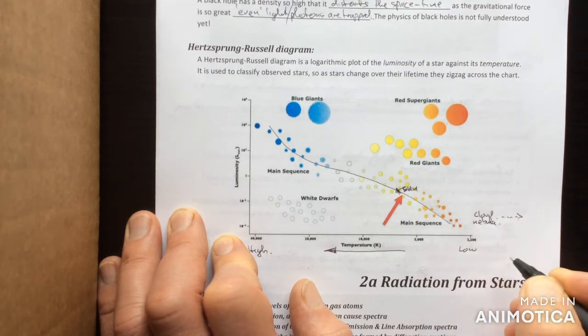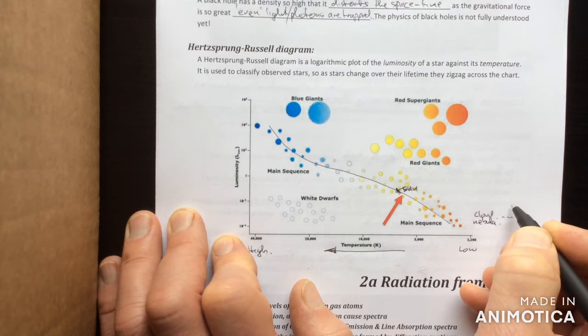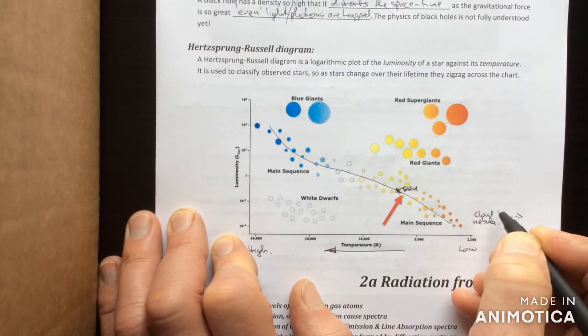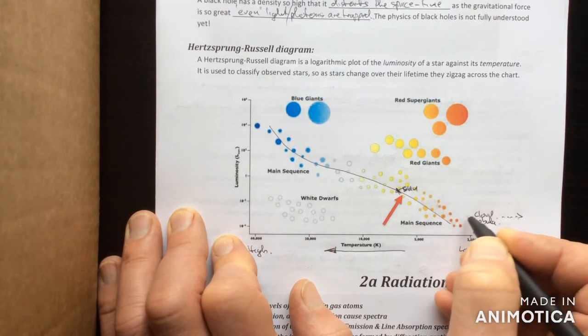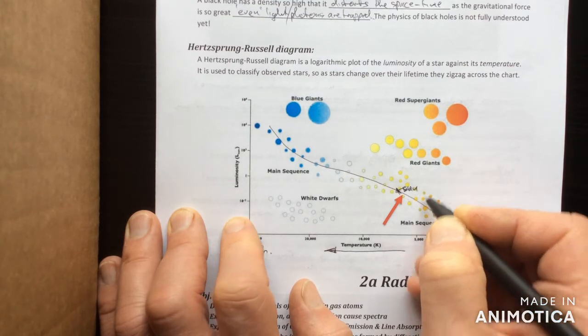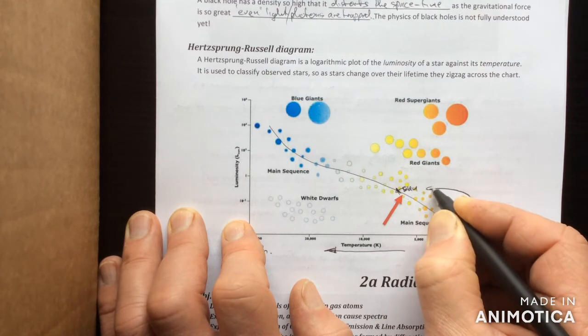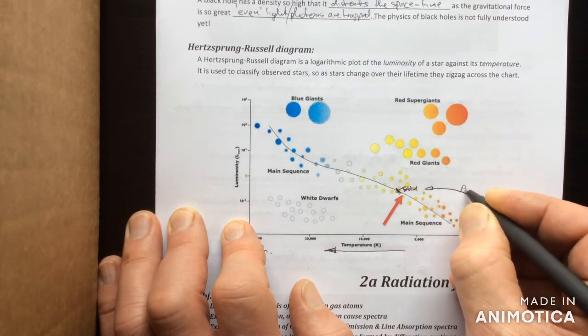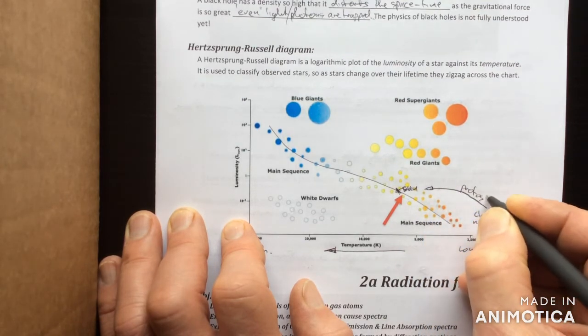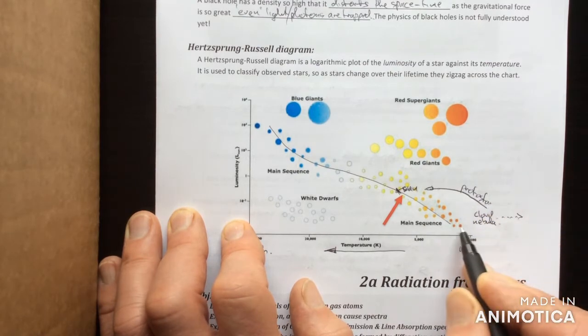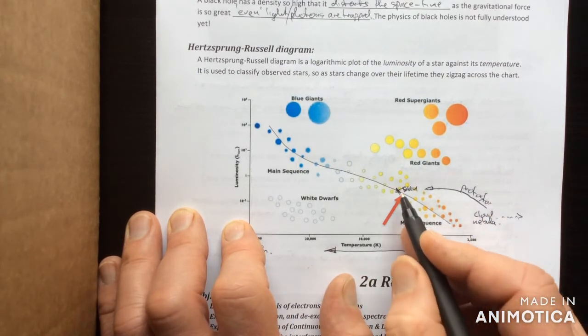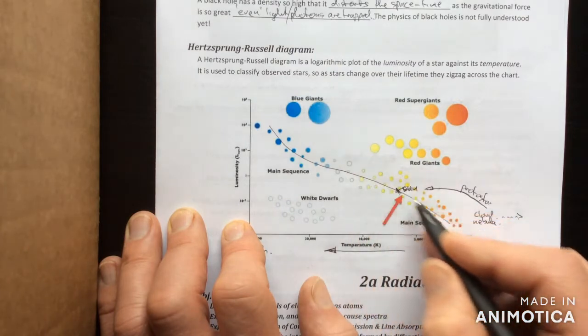And as it heats up, we start going sideways. It gains luminosity, so effectively we start coming into this idea. So the protostar stage is coming in here as it heats up. When it gets to the main fusion, then we're somewhere on here.